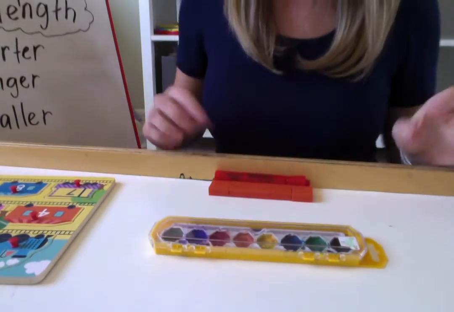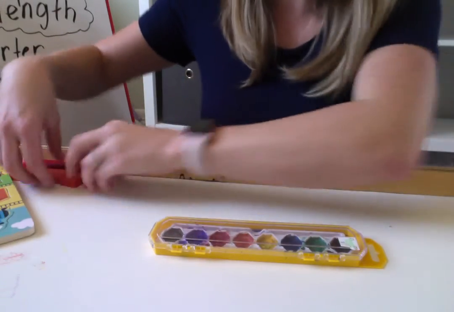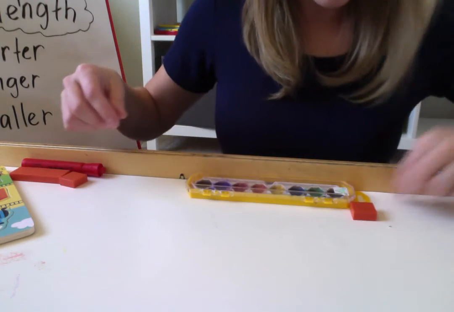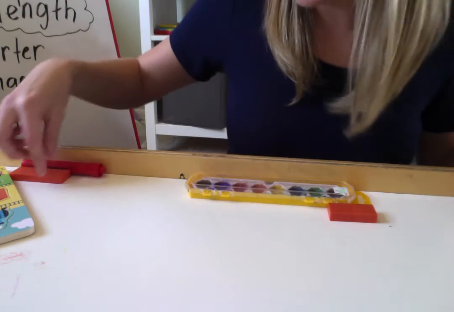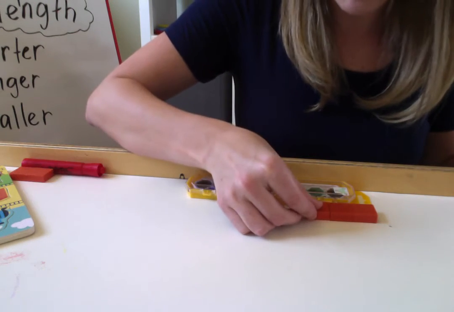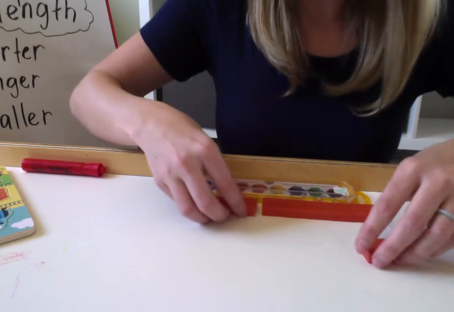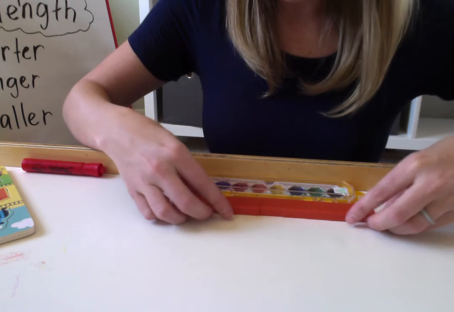So now instead of having my marker, let's do the watercolor here. So I'm going to line these up from one end to the other in a nice straight line with no gaps in between, and I want to see how many squares it takes to measure this object. So I've got 5, 6, 7, 8, 9.